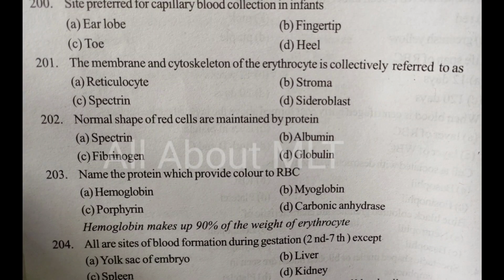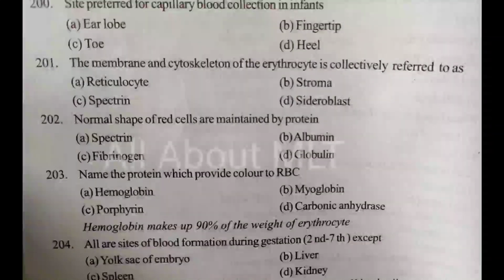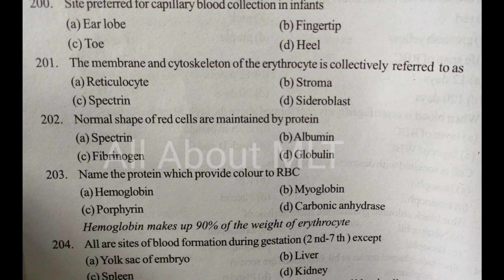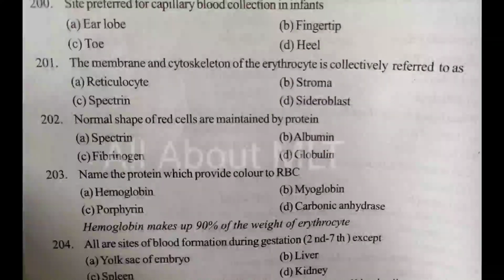Site preferred for capillary blood collection in infants: option A earlobe, option B fingertip, option C toe, option D heel. Answer is option D heel. The membrane and cytoskeleton of the erythrocyte is collectively referred to as: option A reticulocyte, option B stroma, option C spectrin, option D sideroblast. Answer is option B stroma. Normal shape of red cells is maintained by protein: option A spectrin, option B albumin, option C fibrinogen, option D globulin. Answer is option A spectrin.